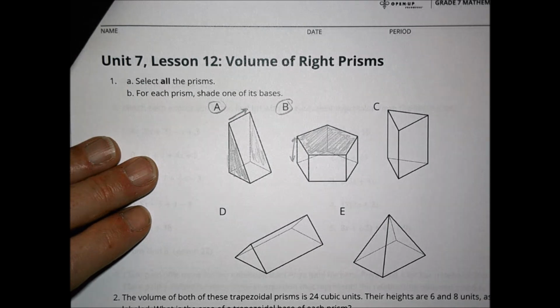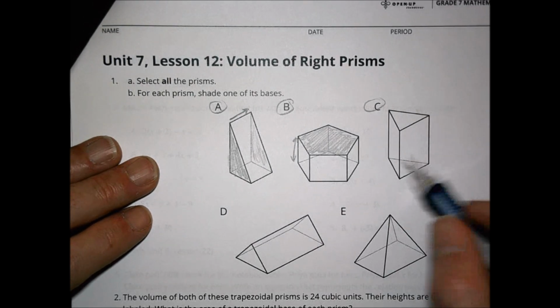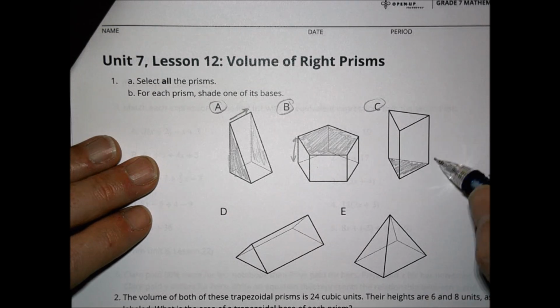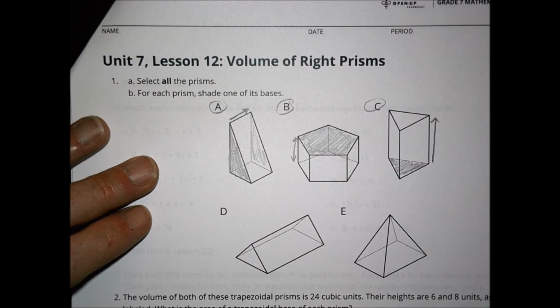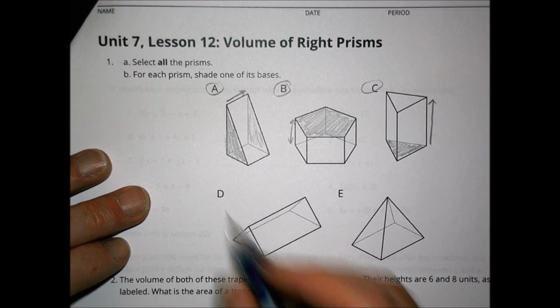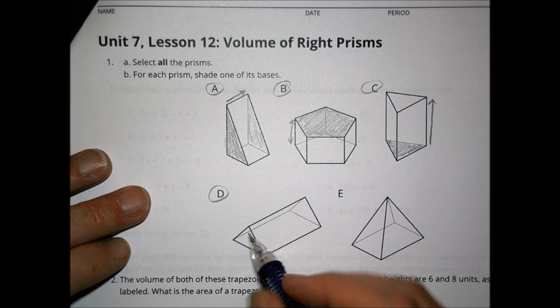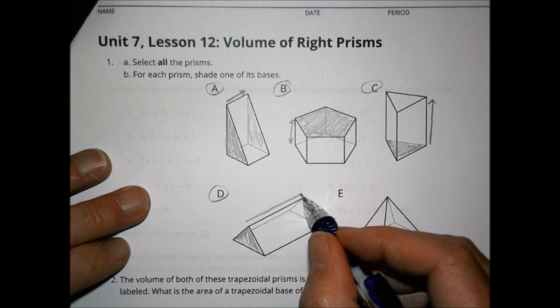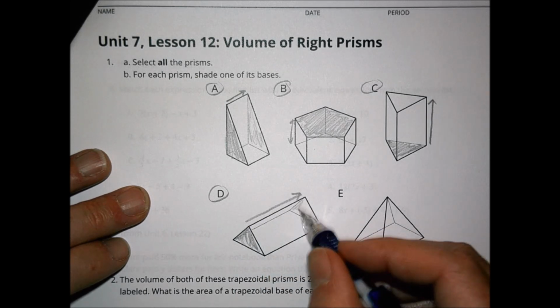In choice C, it's another prism. How do I know? I have a triangle down here, and that triangle is going up that height right there, no problem. In choice D, again I have another prism. How do I know that? I have a triangle here that becomes a base, and it extends all the way until it gets to this triangle over there.